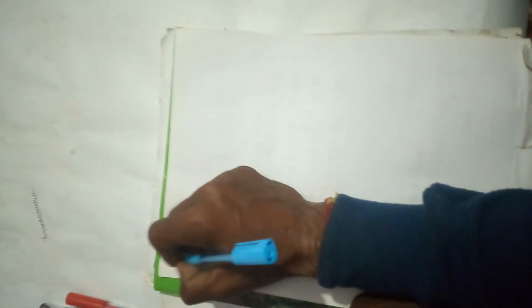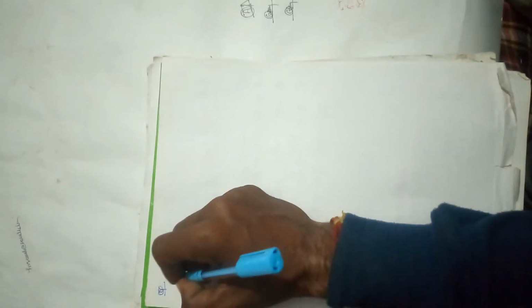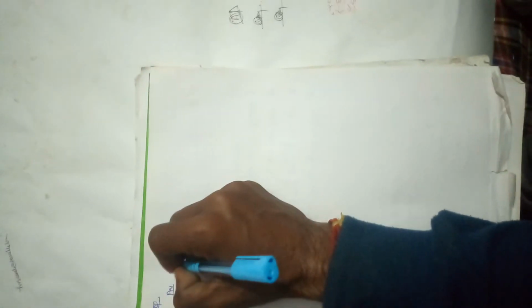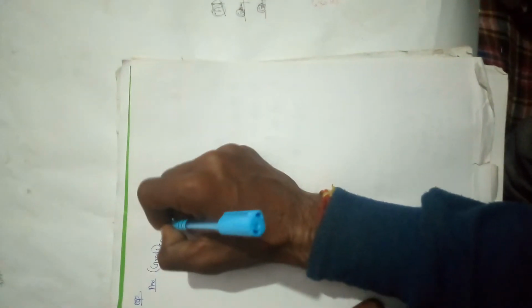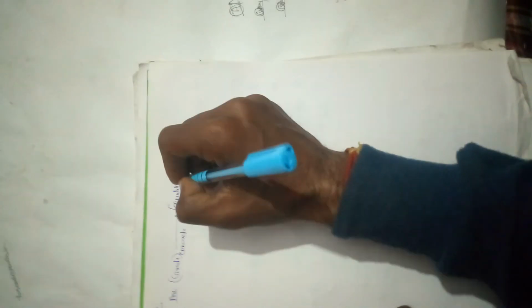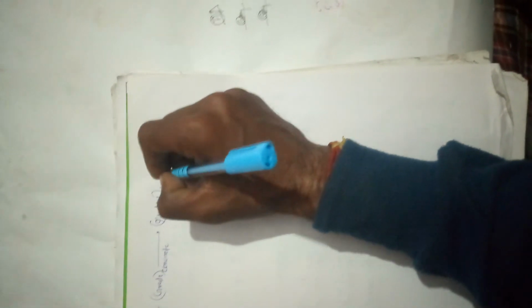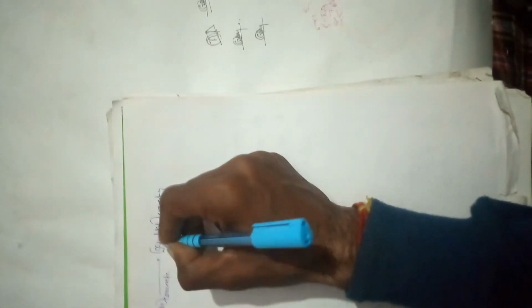One question arises: how do we represent the types of concrete on the basis of its quality? The answer to this question is that the grade of concrete is used to represent the quality of concrete. When I write this bracket, you can understand the meaning of the grade of concrete.